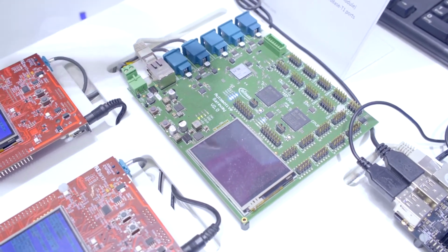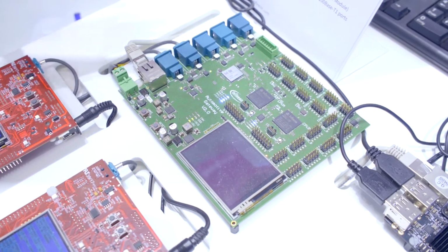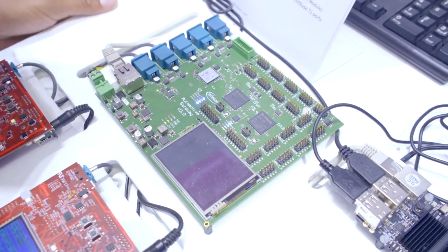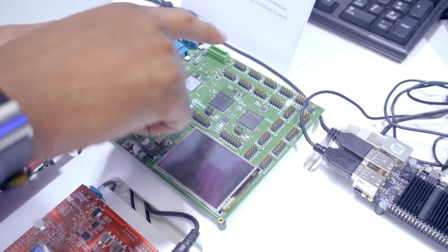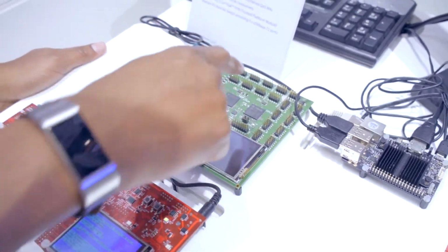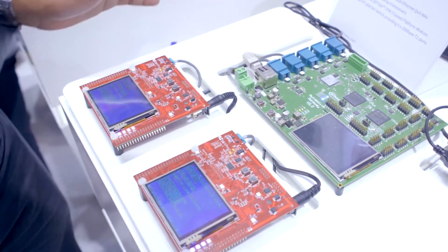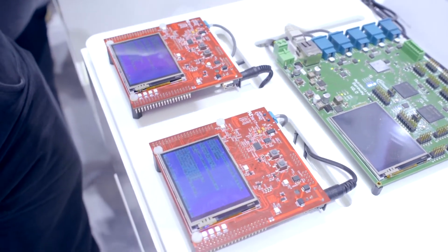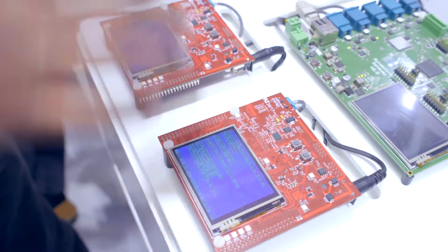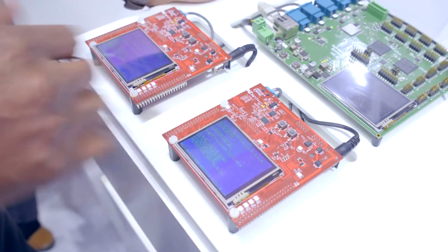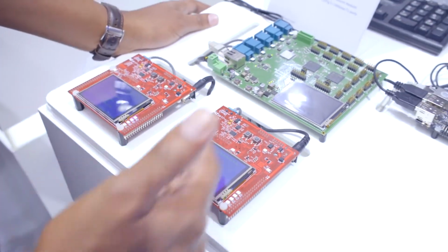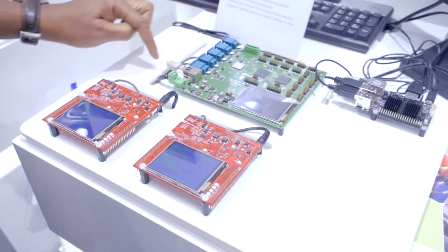This is one of the fastest connectivity around 300 megahertz, and you have multiple protocols that you can communicate with to the rest of the ECUs in the car. You have LIN, CAN, FlexRay, and also you have Ethernet via the Ethernet switch. These two red boards here are basically examples of ECUs. These two ECUs are communicating over Ethernet, and you can have multiple more. The idea is basically to show that you can communicate via 100 megabit Ethernet to the ECUs.